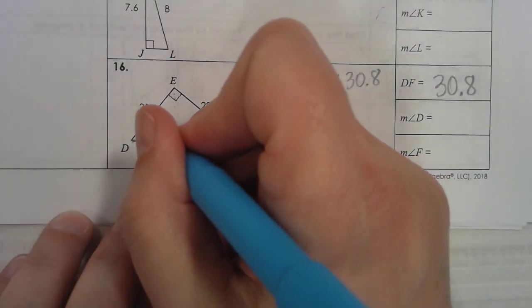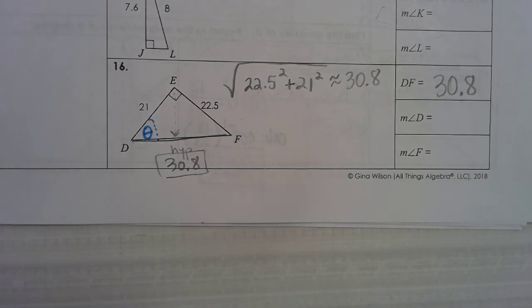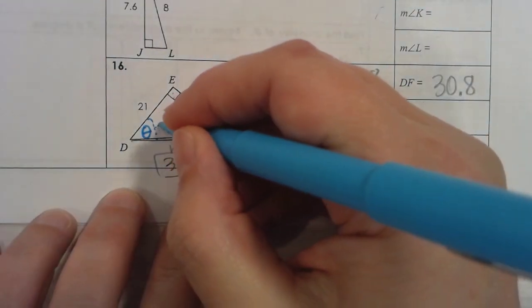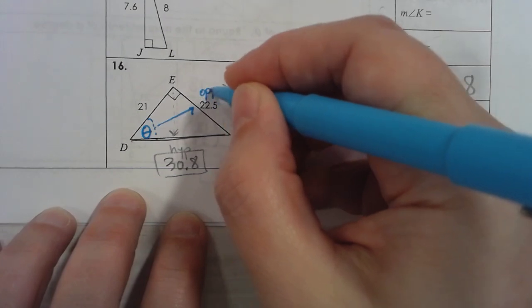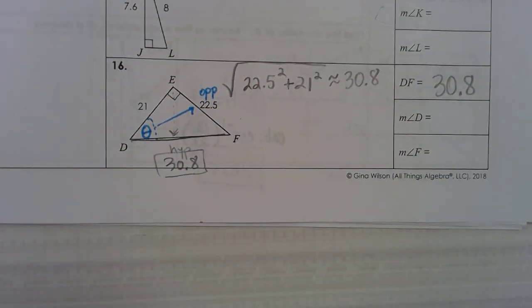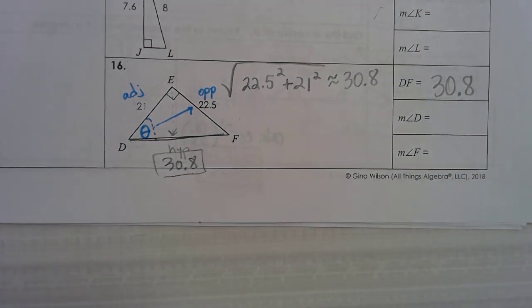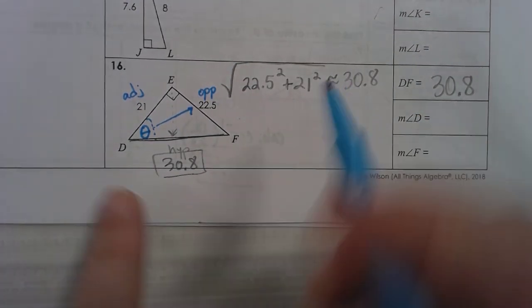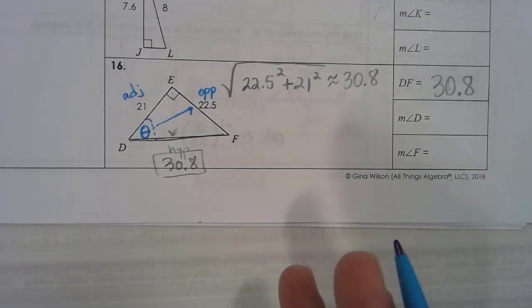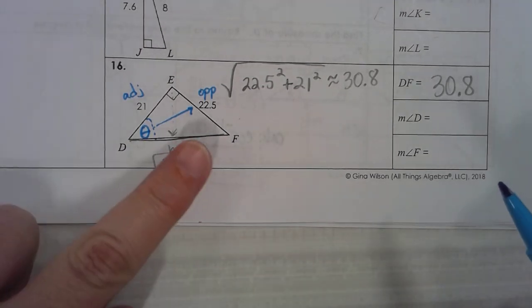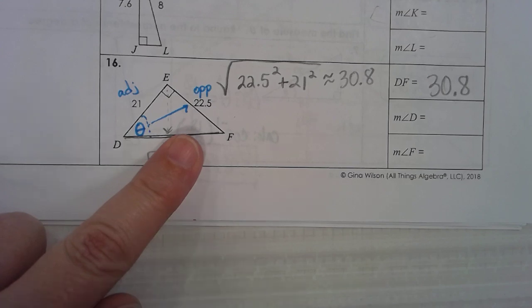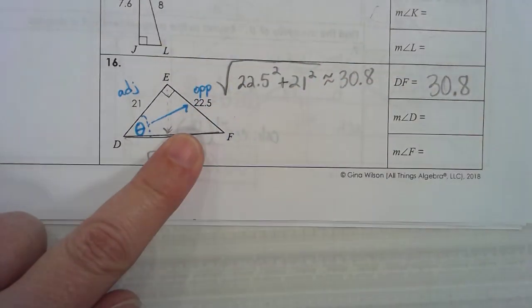And we're going to use trig. When we use trig, we need two sides. You can pick whichever two sides you want. Whichever two that make you happy. Label those two. Okay? Personally, I like opposite and adjacent. Just for right now. I don't know why. Whatever. But I only need two of them. I don't need three because my trig ratio only uses two sides at a time. So I'm going to pretend that this 30.8 isn't here. I have a 22.5 and a 21.